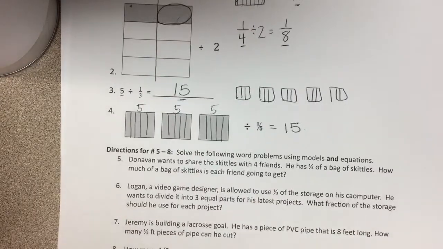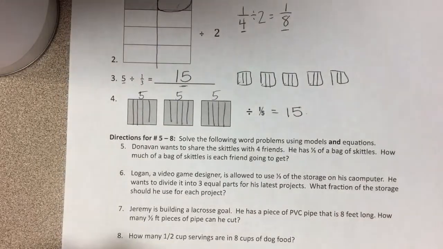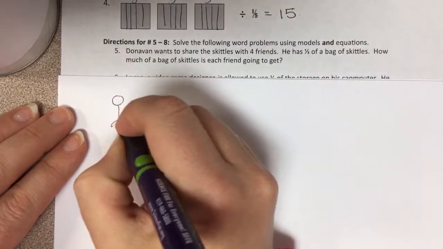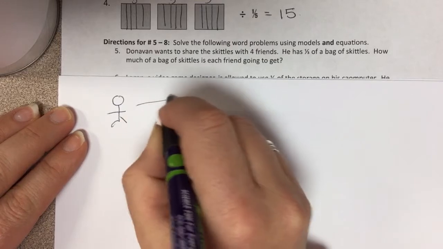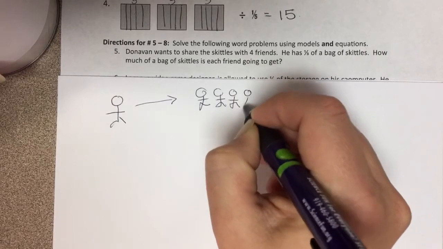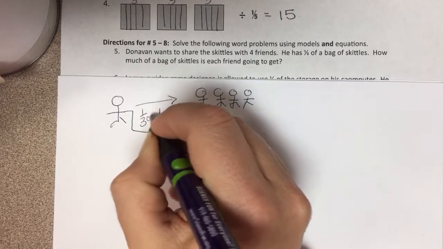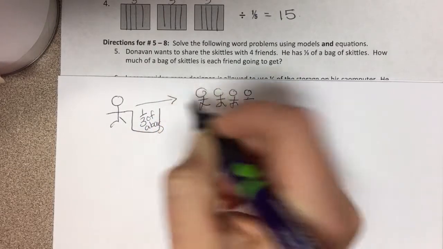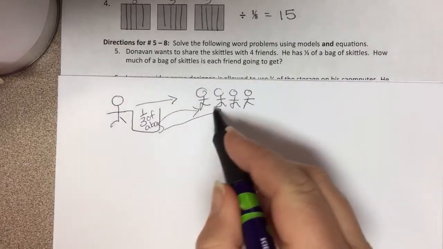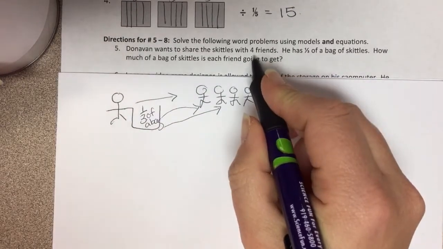Okay? All right, Donovan. He wants to share Skittles with 4 friends. He has a bag of Skittles. I'm going to draw it out just to be sure that I do the right type of problem. So Donovan has to give his Skittles to 1, 2, 3, 4 friends. What does Donovan have? He has a third of a bag. So he's going to take his bag and he's going to share it with 4 friends. The arrow's going this way, so I have to draw this number first. It does not matter that in the problem it has 4 friends.